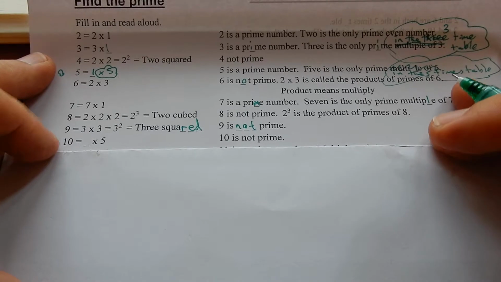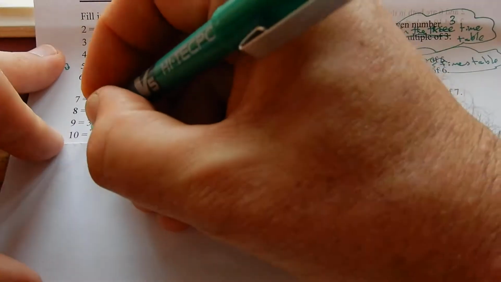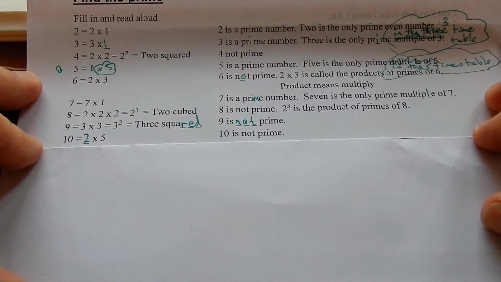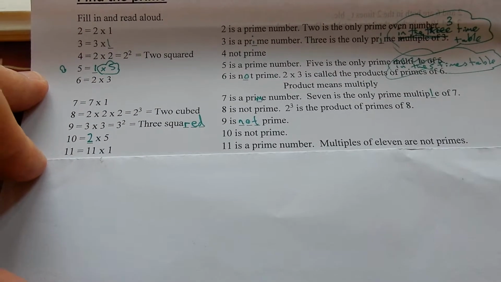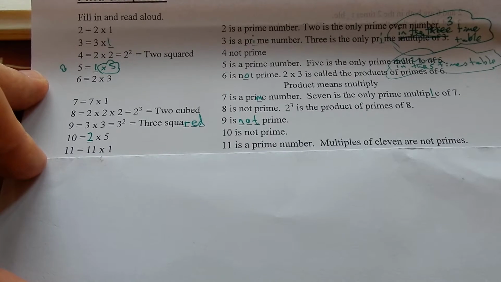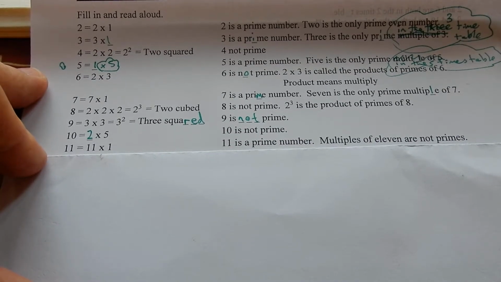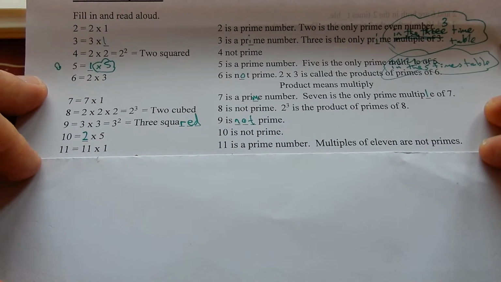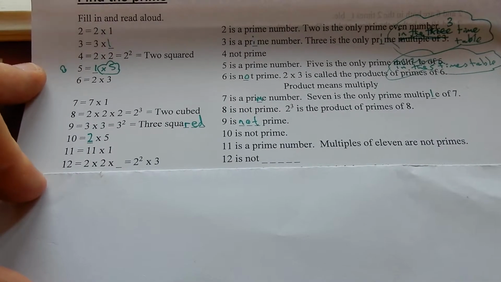10. 10's not prime, it's in the 2 times table. The only thing in the 2 times table that's prime is 2. The only thing in the 3 times table that's prime is 3. 11 times 1 is 11, 11 is a prime. Multiples of 11 are not primes.